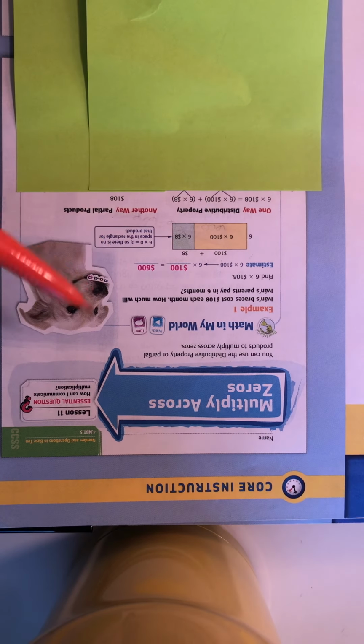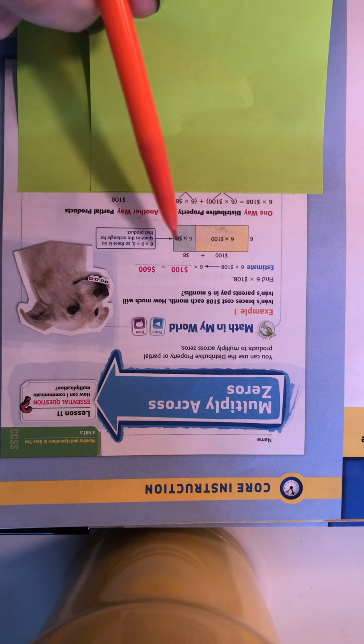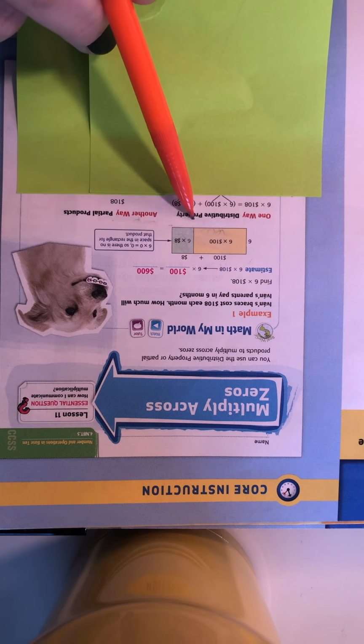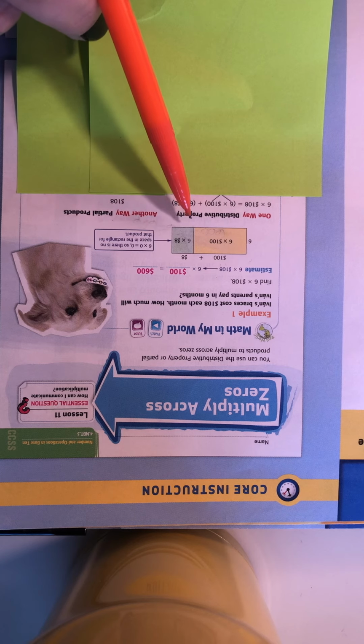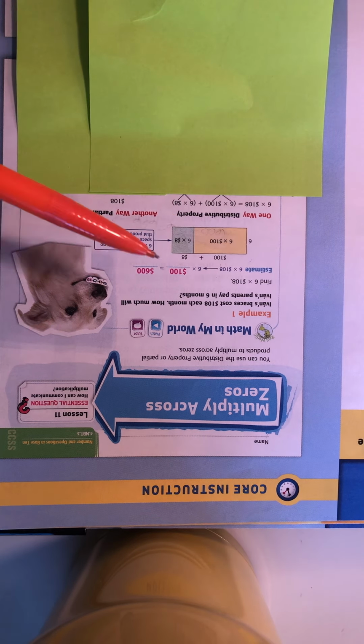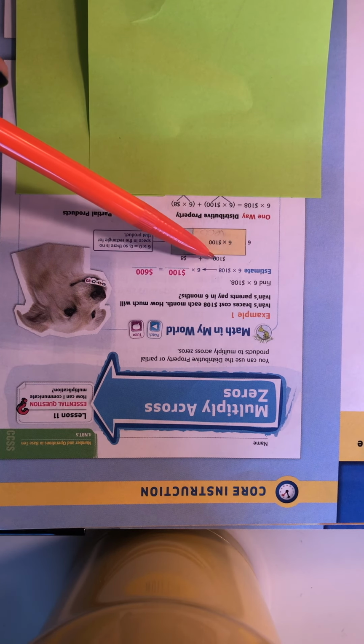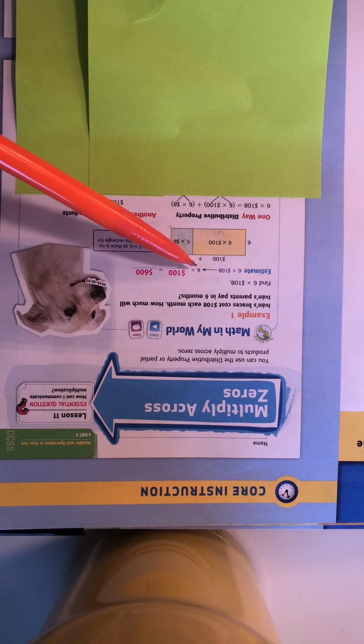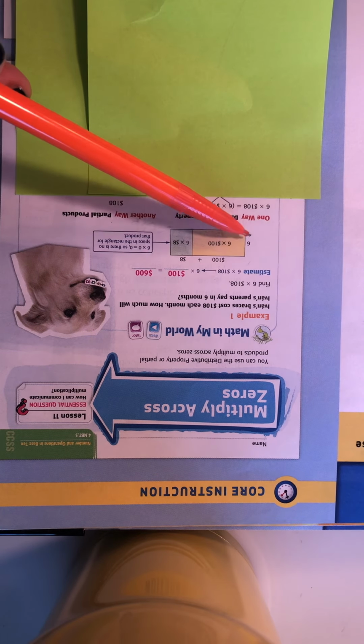Another way that we could set this up is to break up our bigger number. Remember, we've done these models in our simple solution, so this should be another good review. You put your 100 on top because you're breaking up 108 into 100 and 8. And on your side is going to be the 6.